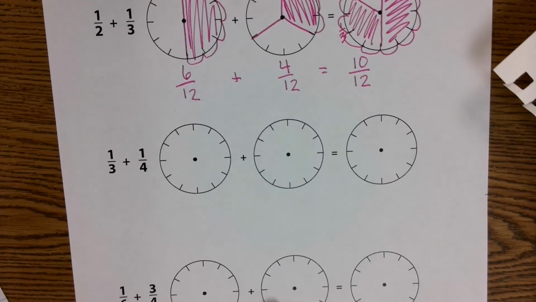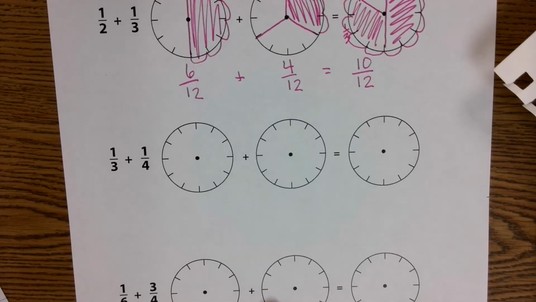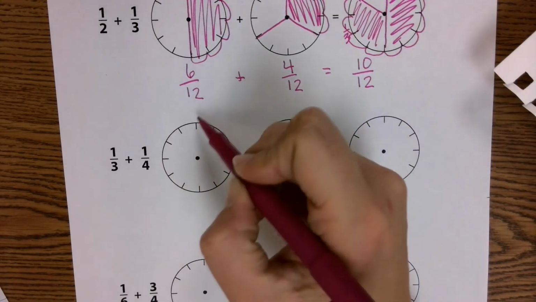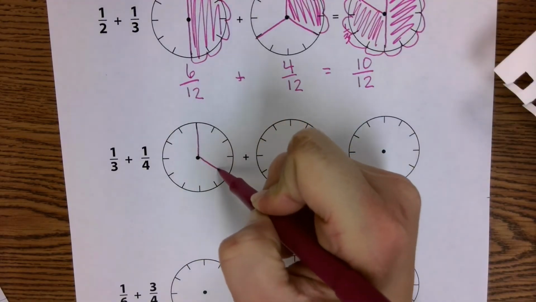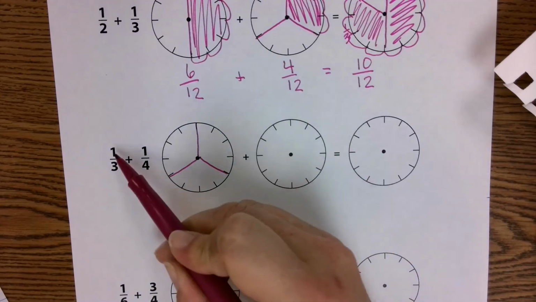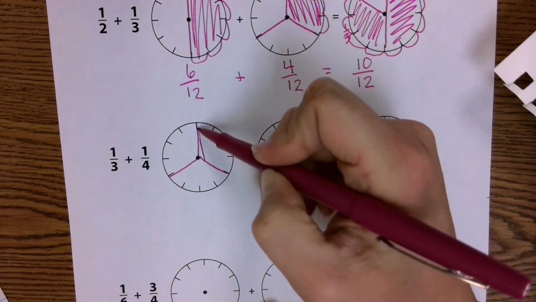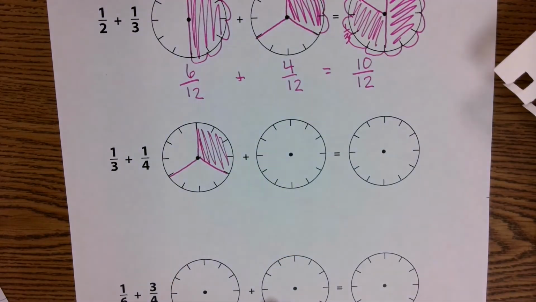So with 1/3 plus 1/4, go ahead and attempt that on your own in the Jamboard, or go ahead and print this sheet out and you can practice it on the sheet. So here we have our 1/3. So I'm going to go ahead and split my clock into thirds. And I see that I have one of them. So I'm going to shade in my 1/3.